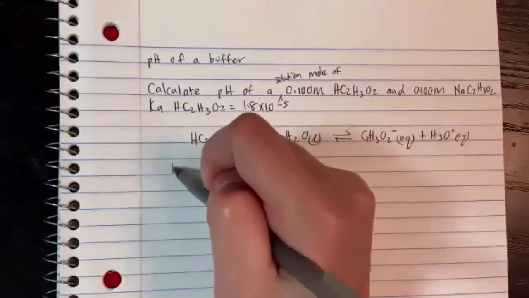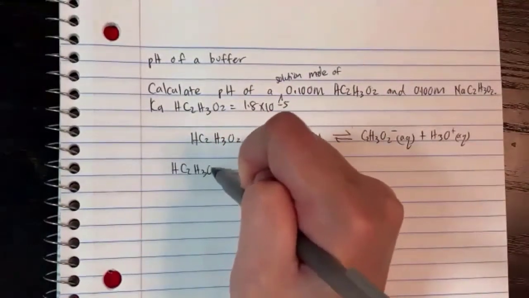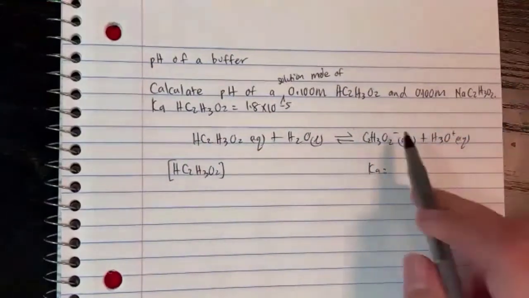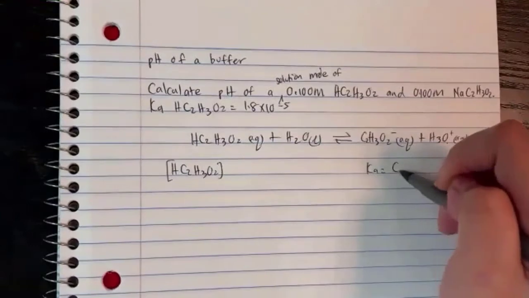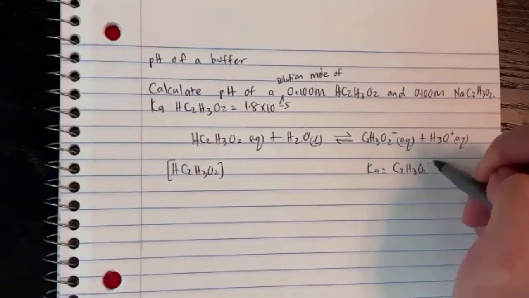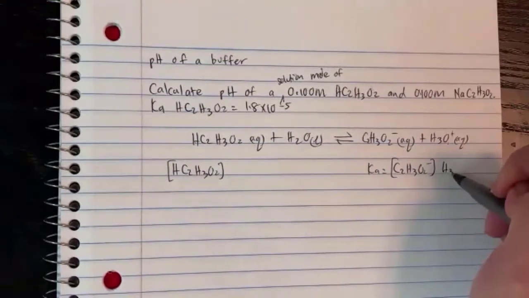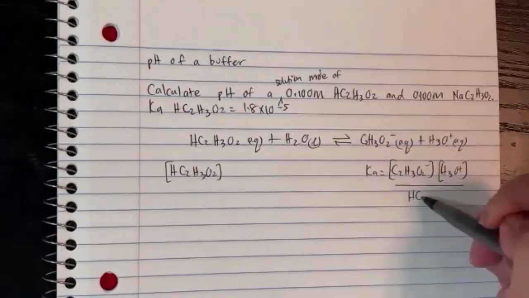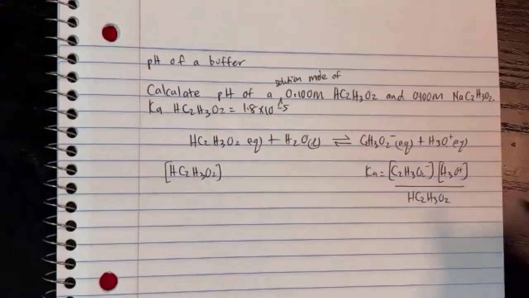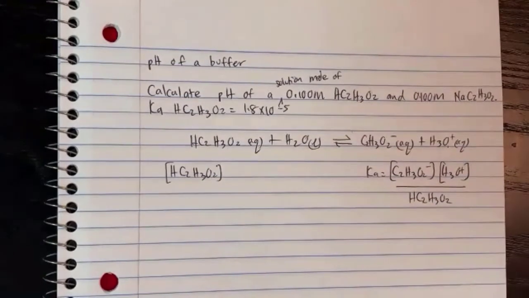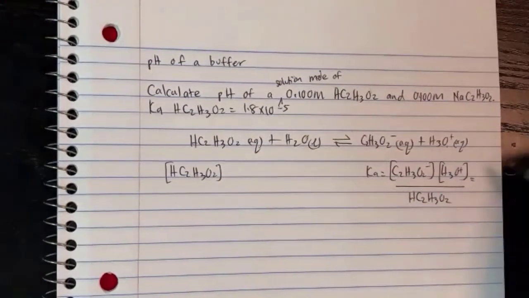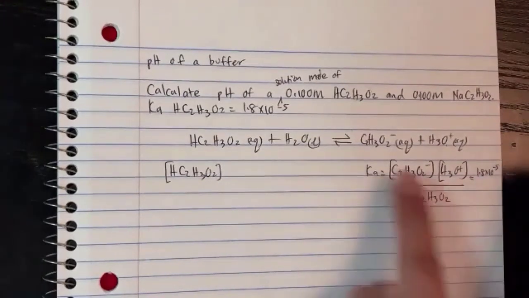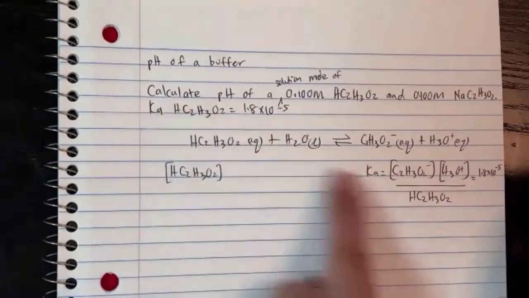All right, so you have HC2H3O2, and then we got Ka. Ka is that over that: C2H3O2 over H3O plus, divided by HC2H3O2. And that we know equals 1.8 times 10 to the minus 5. It's given in the question because they gave us a Ka.